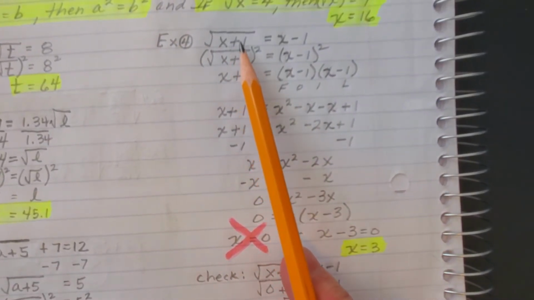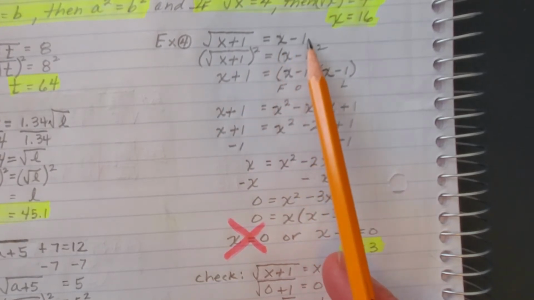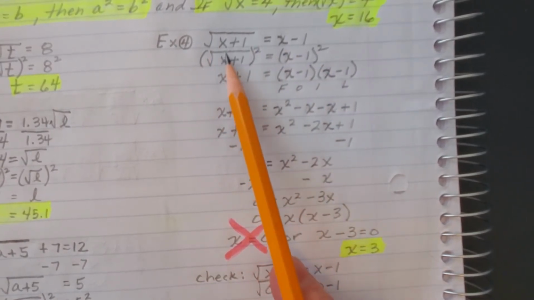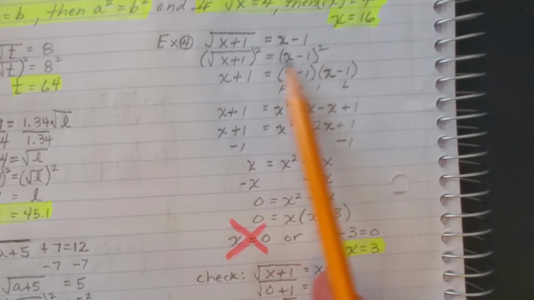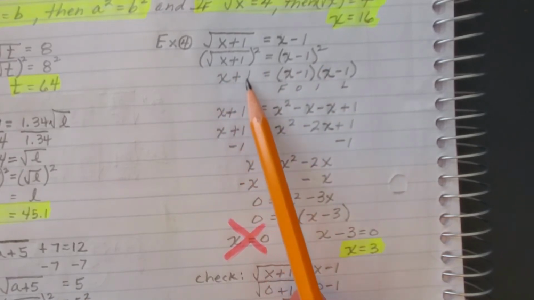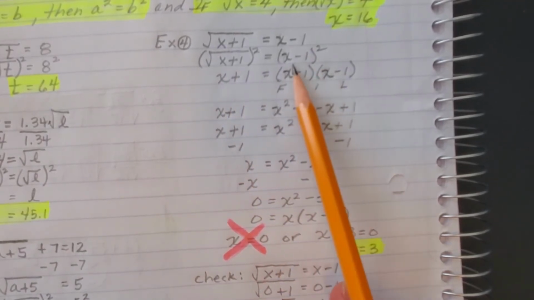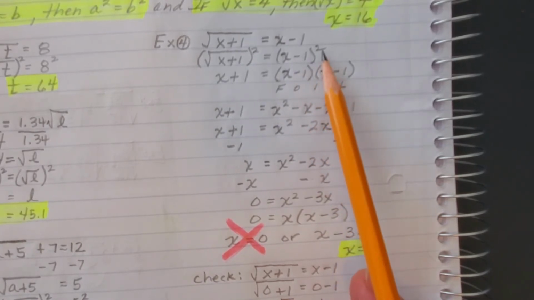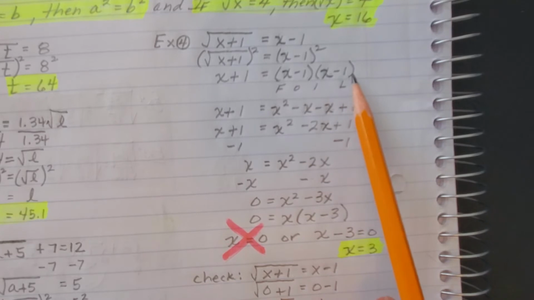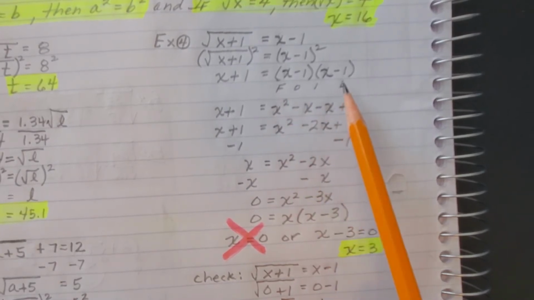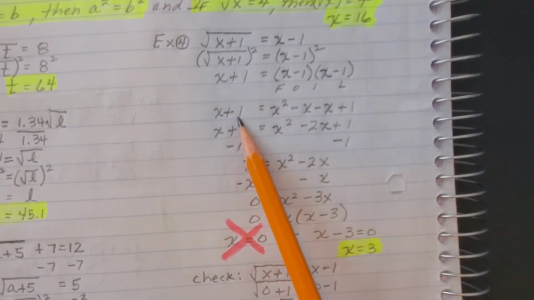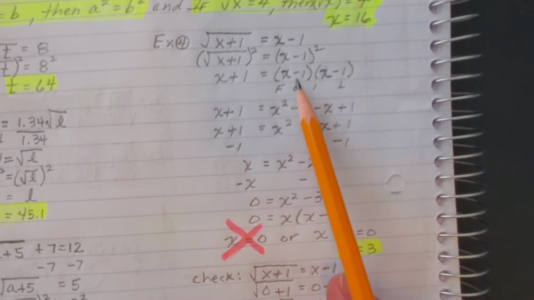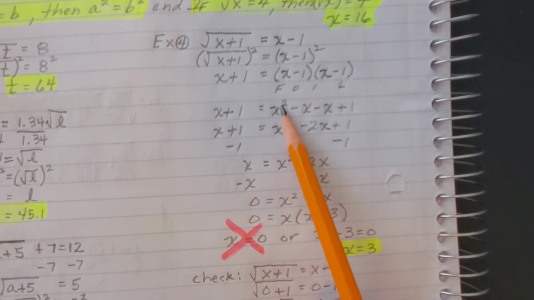If you have the square root of x plus 1 equals x minus 1, you get rid of that square root by squaring both sides. When you square both sides, this becomes just x plus 1. This becomes a binomial times a binomial, because x minus 1 quantity squared is x minus 1 times x minus 1. Now you have to FOIL this part. On the right side, x times x is x squared.